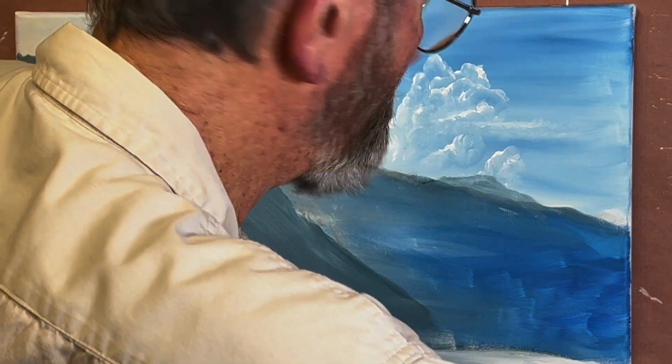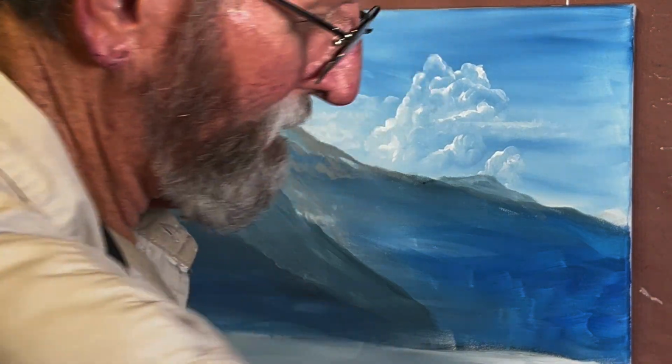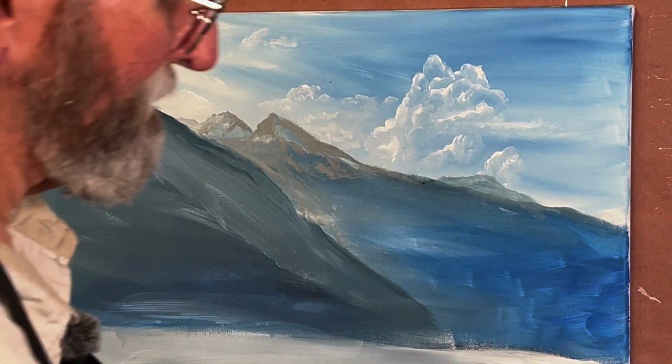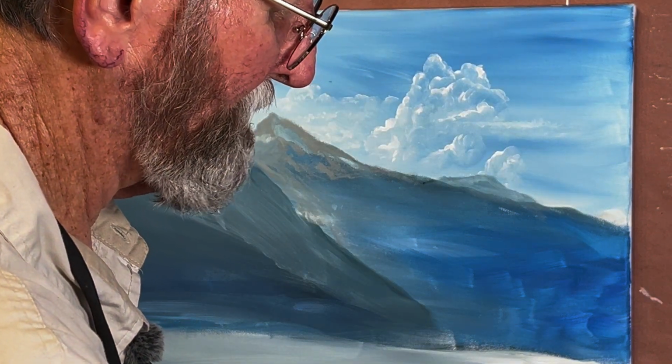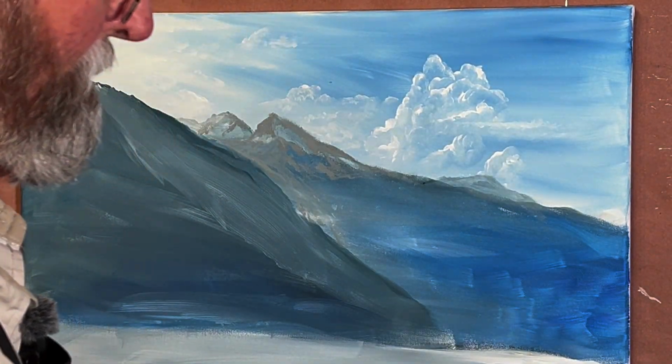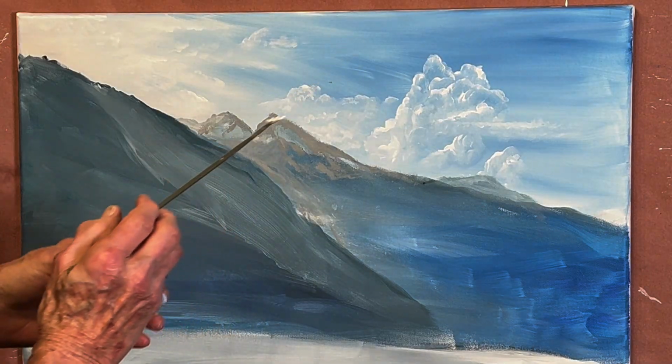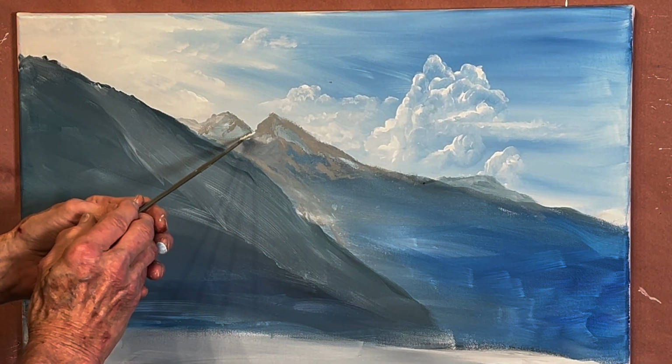Okay, now then, we got a little bit of the shadow colors in. Let's put a little bit of snow in there. I'm going to use the same brush.